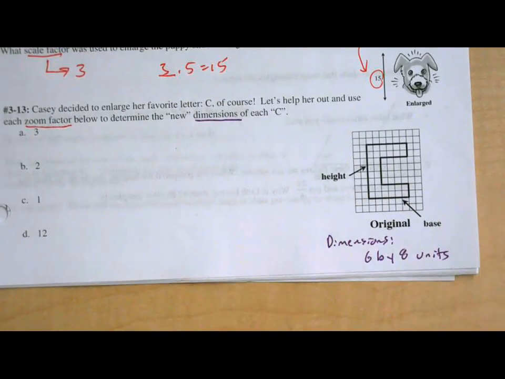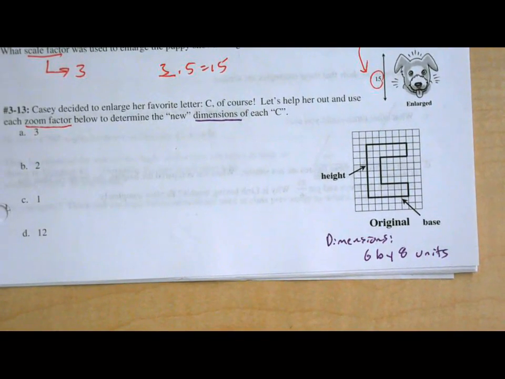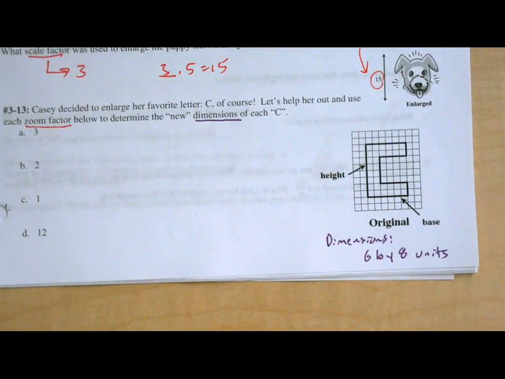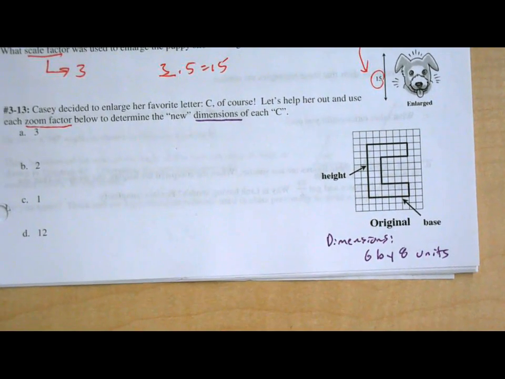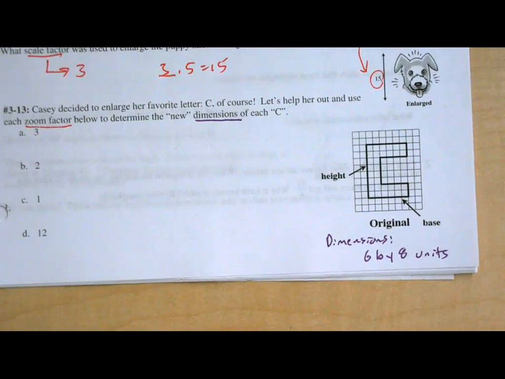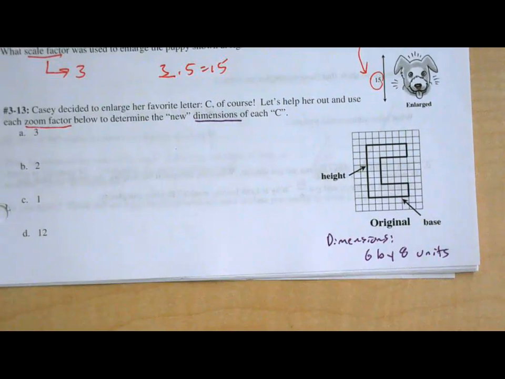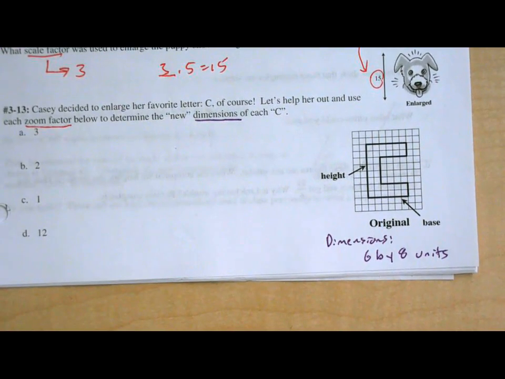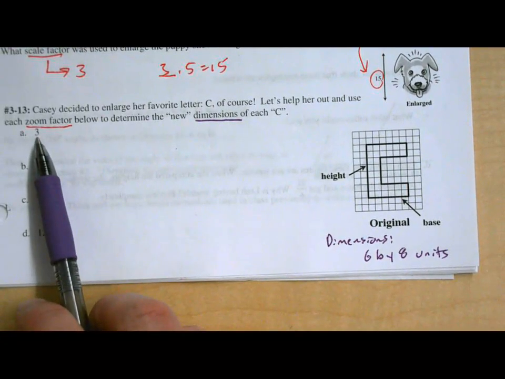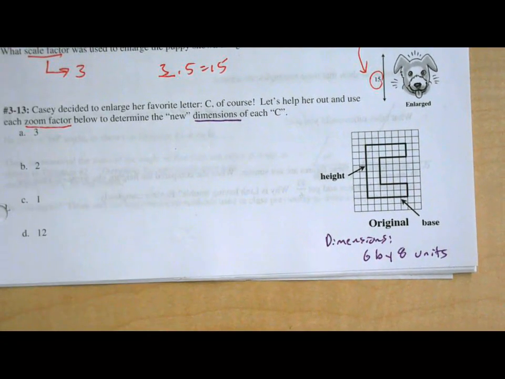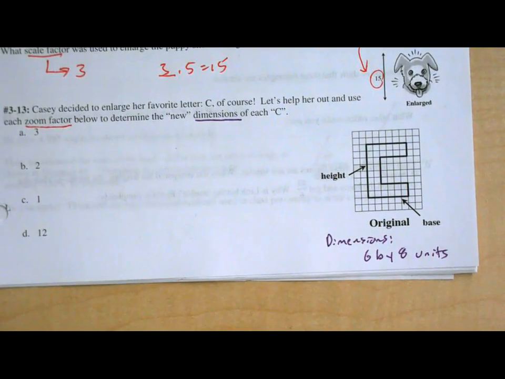Have you ever heard of something described that way, size? Like the size of a poster? Or a picture? Or the size of a TV screen? Yeah. So they're just asking us to find the dimensions. So if we took this C and we blew it up by a factor of 3, how big is it going to be then? It's not going to be 6 by 8 anymore. What's it going to be?